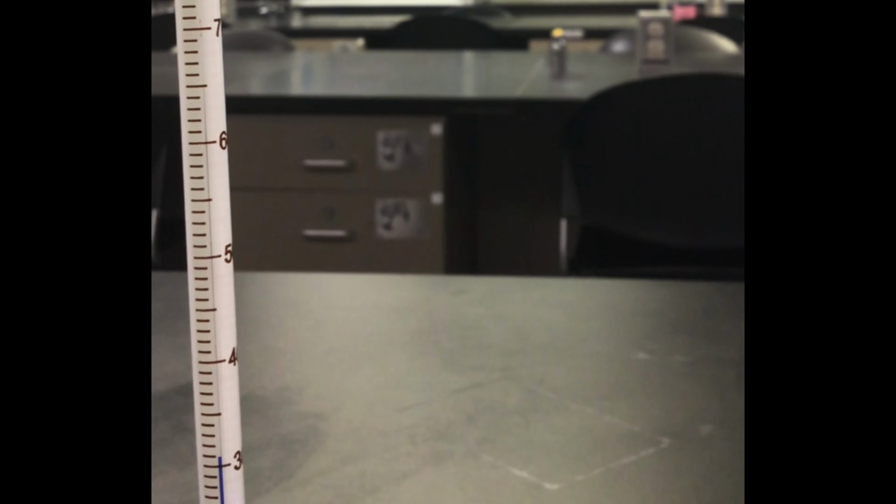Because there are still some particles of magnesium oxide present, we will give it another swirl and allow the reaction to continue until all of the magnesium oxide has dissolved.